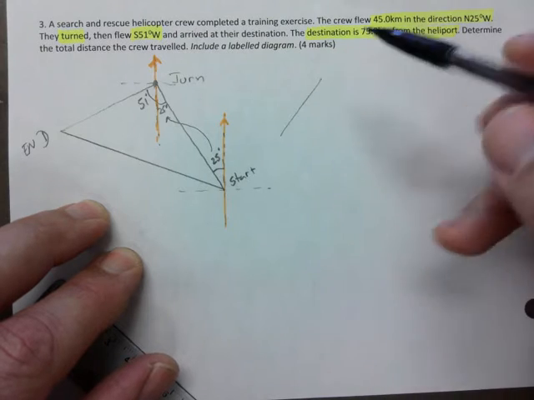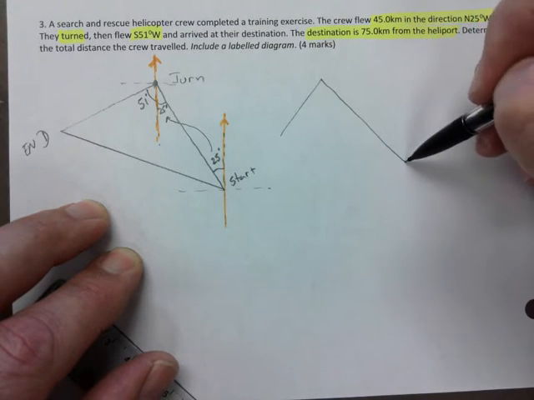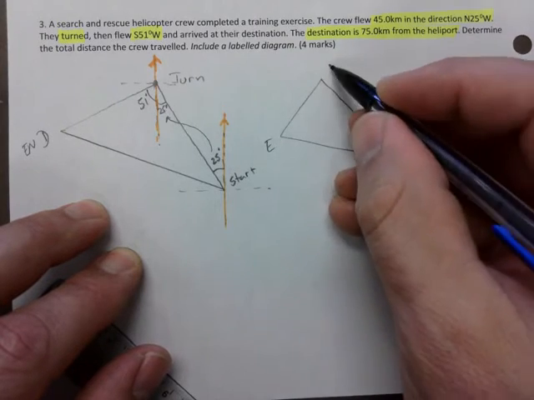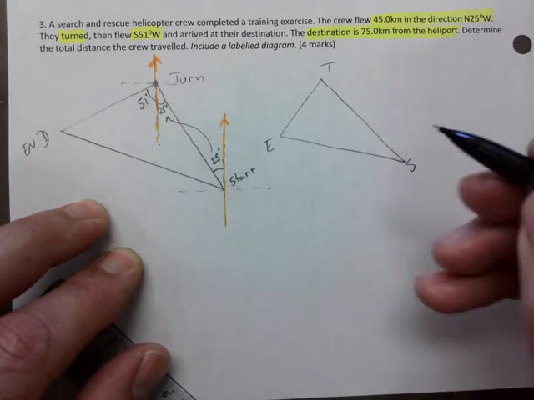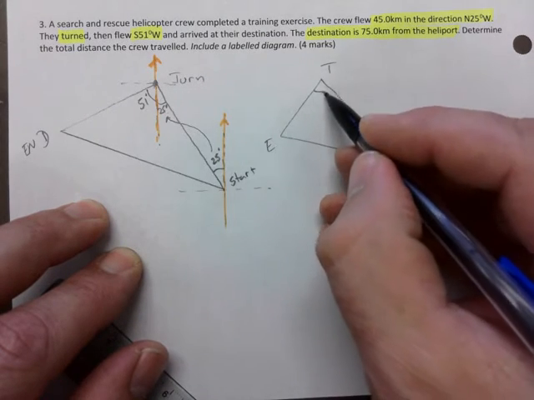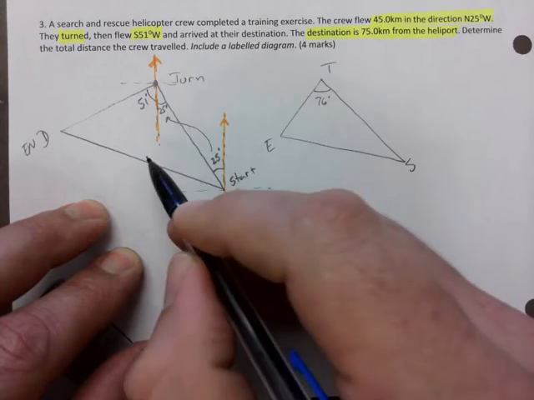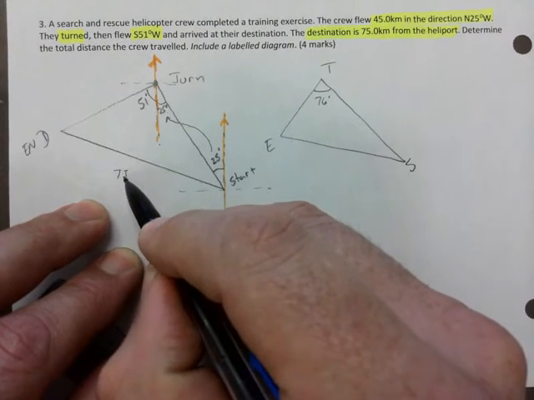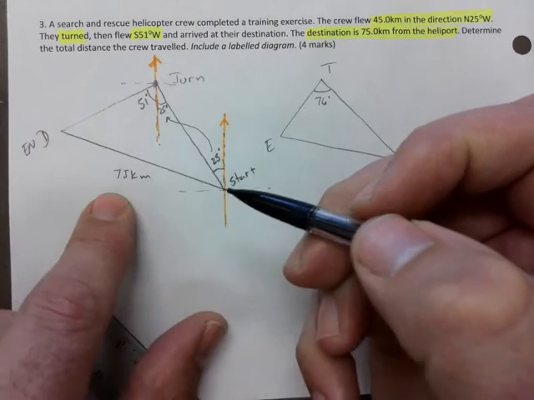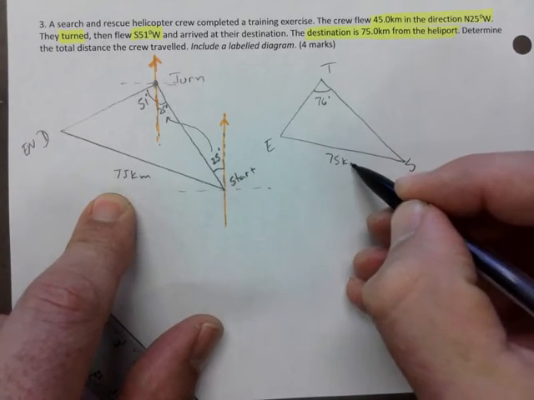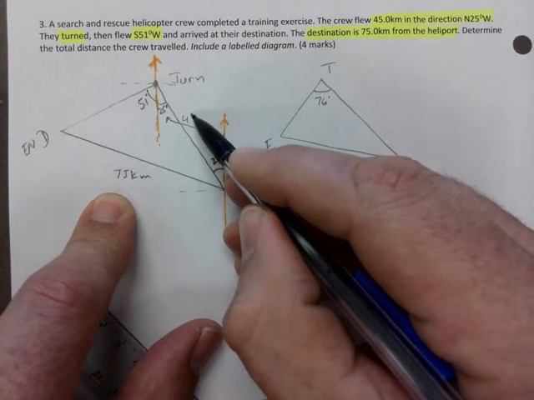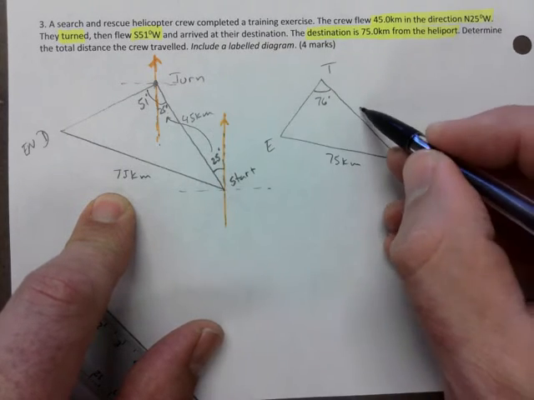So if you copy this diagram, right, and you transfer, this is start, right? We know that these two add up to 76 degrees. Oh, and I forgot here that we are now 75 kilometers from the heliport, right? That's where you end up. So the 75 kilometers go here. We knew that the first stretch here is 45 kilometers. We'll add that here.